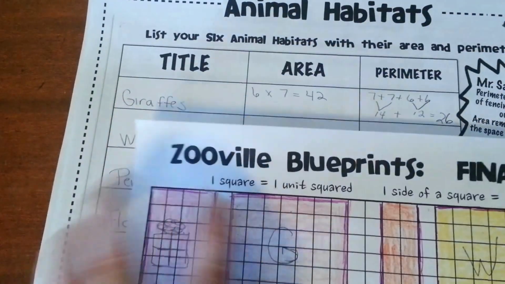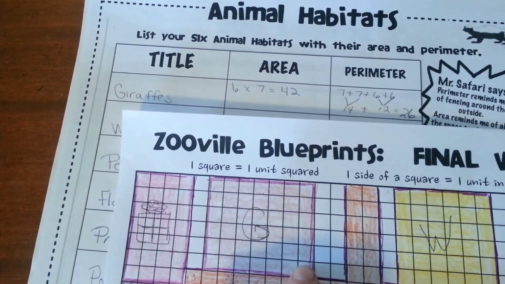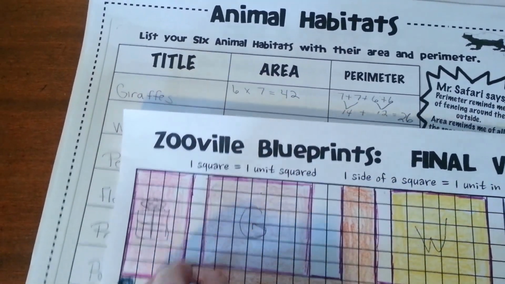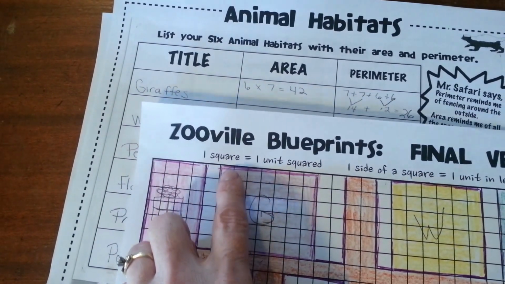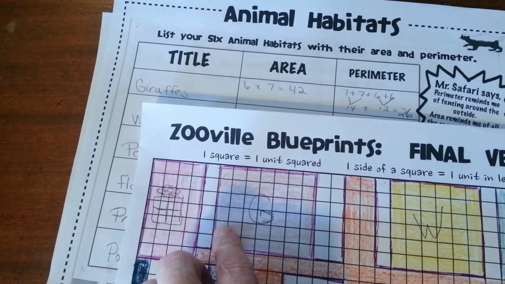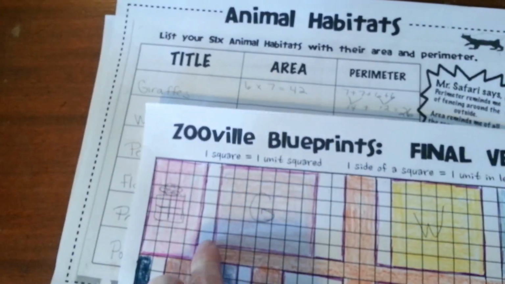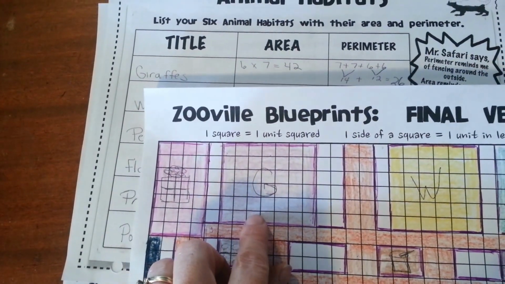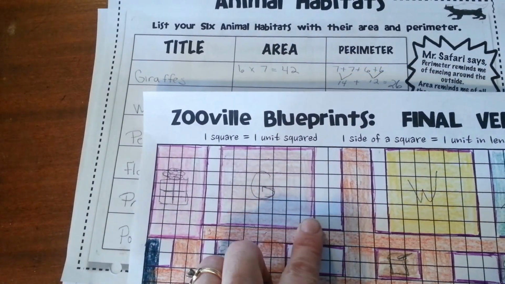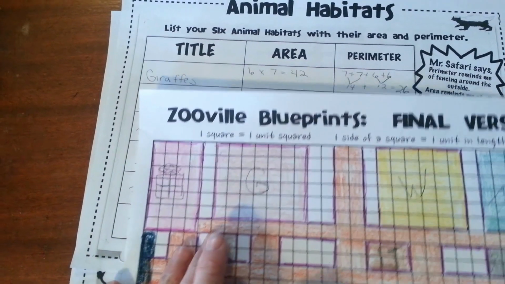Okay, if you go to find area, remember area is length times width. If we count them, it's 1, 2, 3, 4, 5, 6 squares this way, so I put the 6 there. And then we multiply it by 1, 2, 3, 4, 5, 6, 7. So 6 times 7 is 42. That's what the area is.